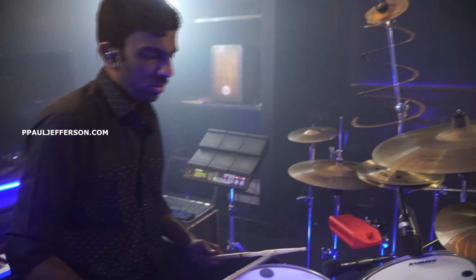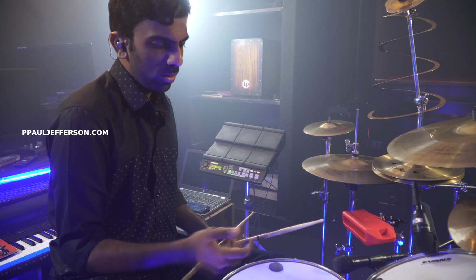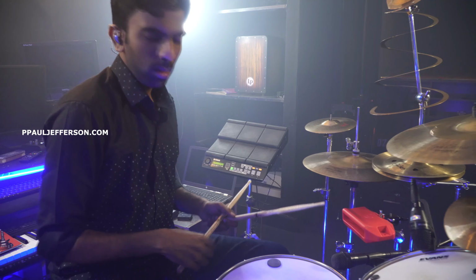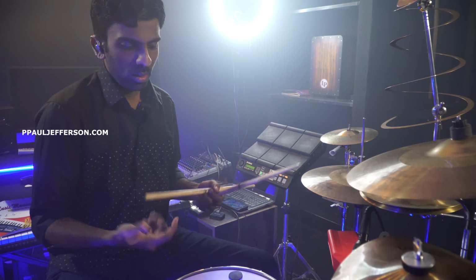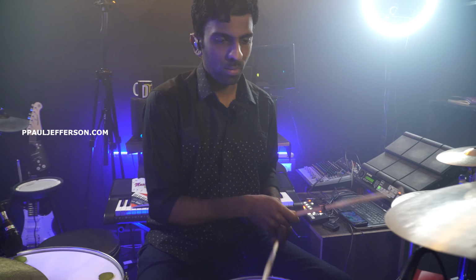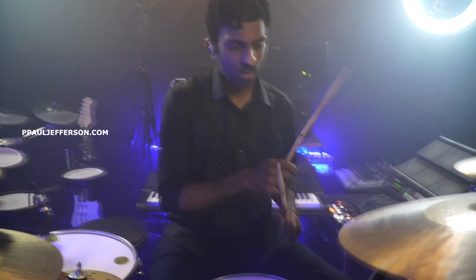Make sure when you do the ghost notes, they are soft and not too loud. If they become louder, much like you play the normal snare drum note, it starts to sound like this. So that won't be good. So make sure you keep the ghost note soft.